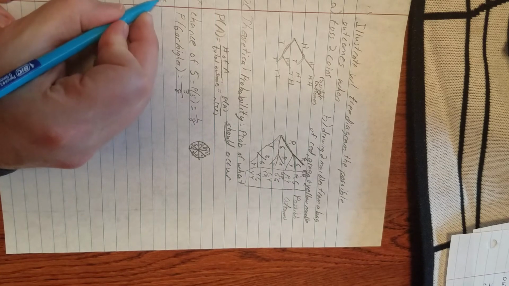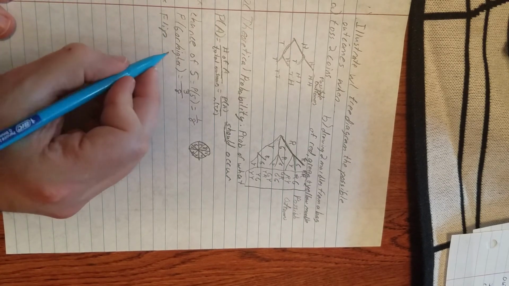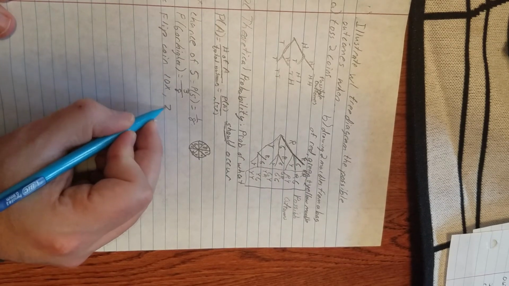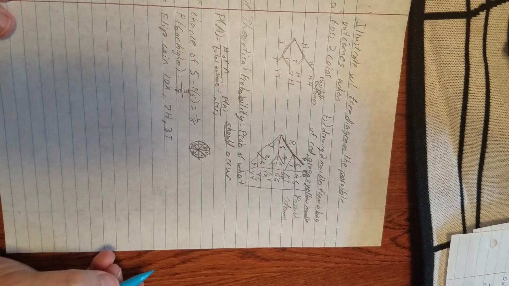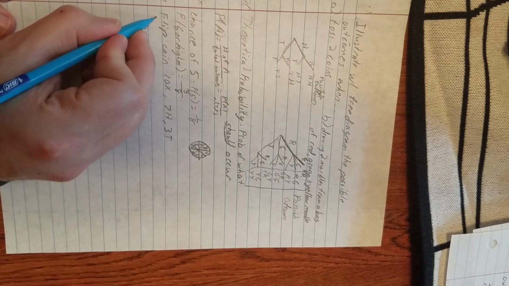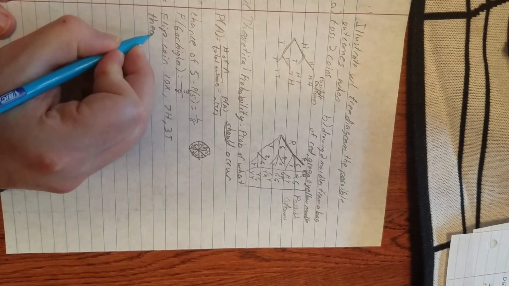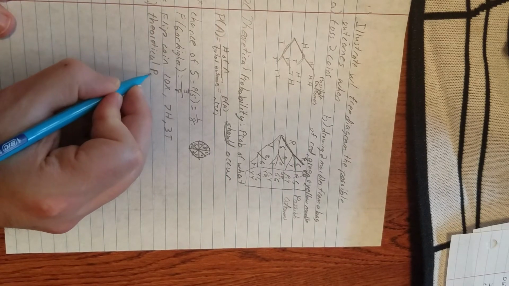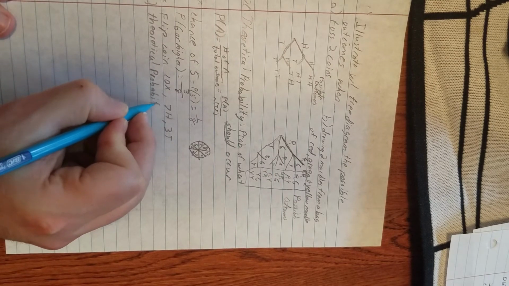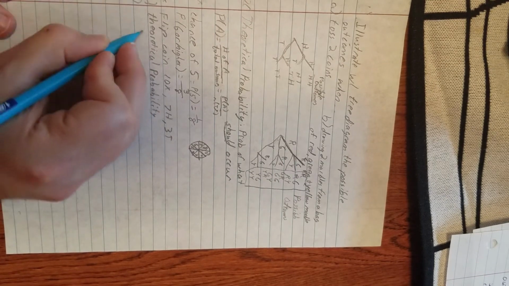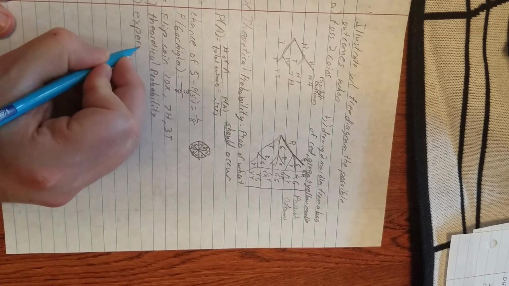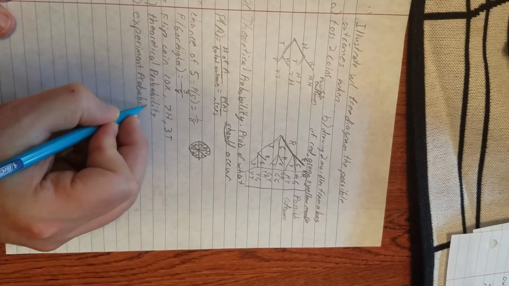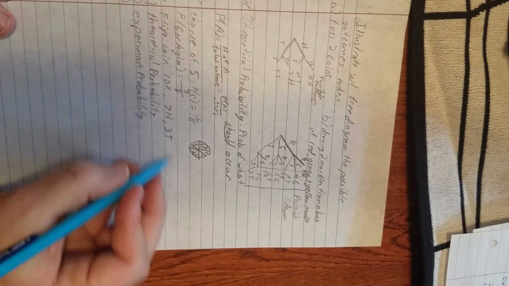Okay. Here's a problem I've talked about a little bit. Now I'm actually going to write it down. Let's say we flip a coin 10 times and we got 7 heads and 3 tails. And they're going to ask, what is the theoretical probability? What is the experimental probability? There's a third question, but I'll just save that for a little bit.